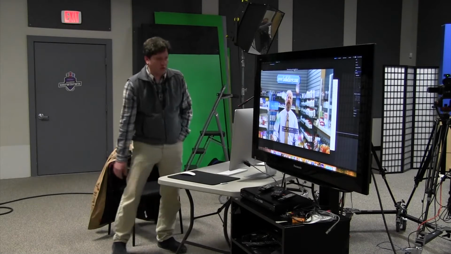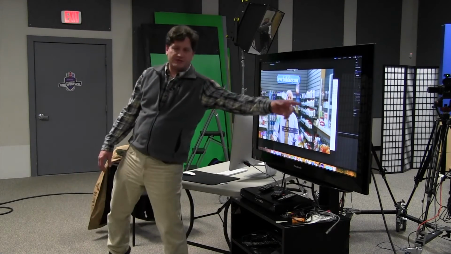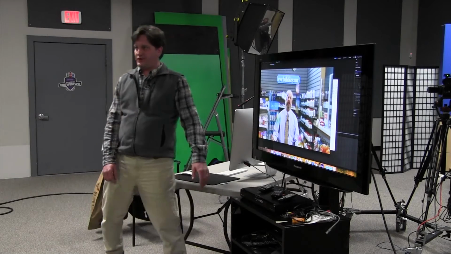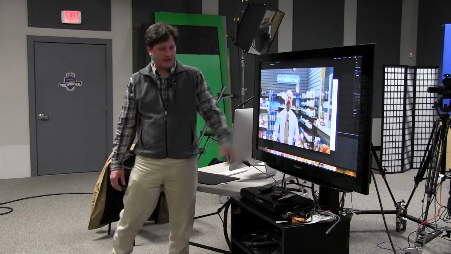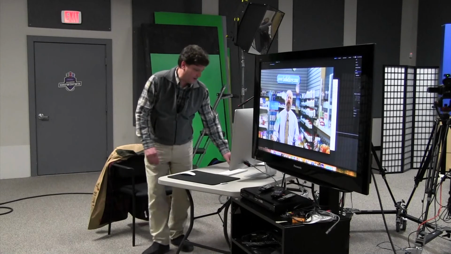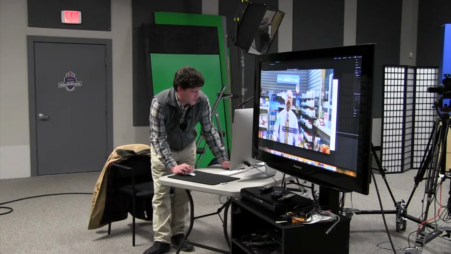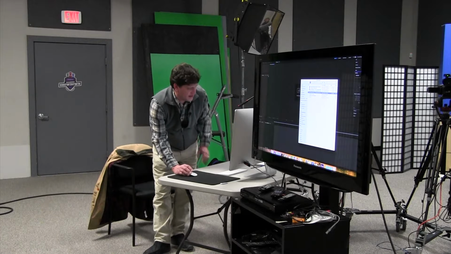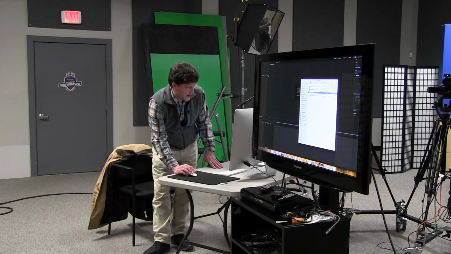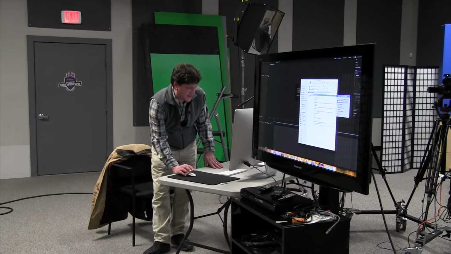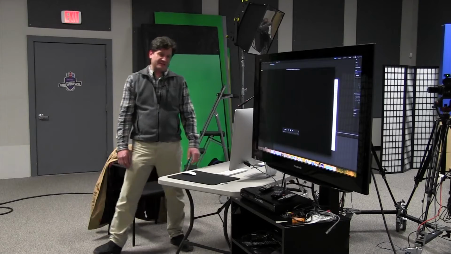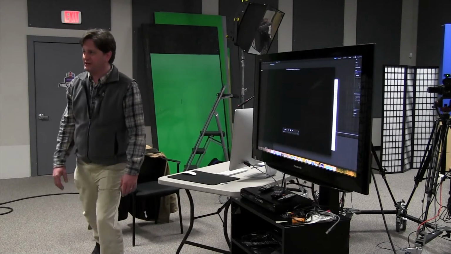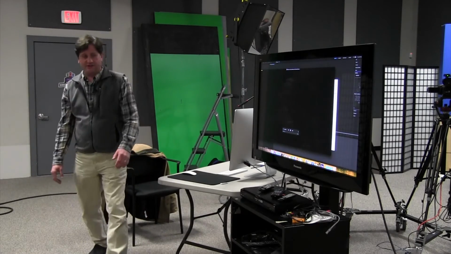So After Effects will automatically add motion blur, which Premiere doesn't do. If you're moving an object around inside of After Effects, it'll automatically add motion blur based on the direction that it's going. So it can be used for animation and special effects like that. I've used it for fixing problems. You ever hear "fix it in post"? That's what After Effects does.